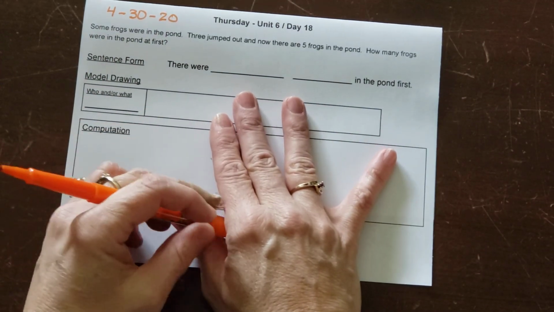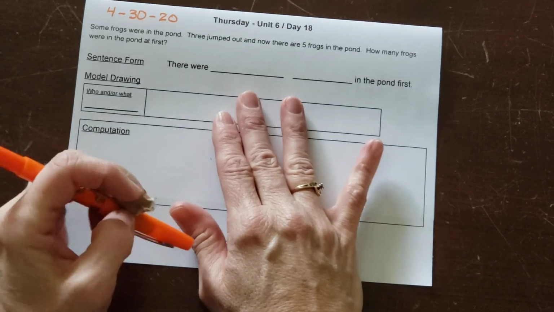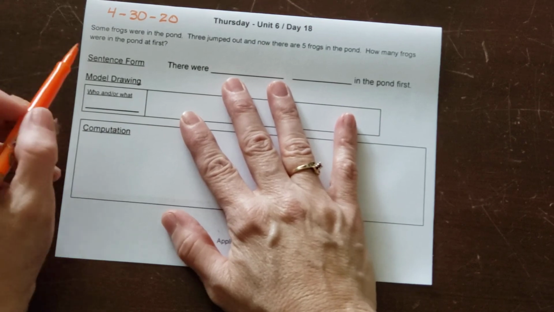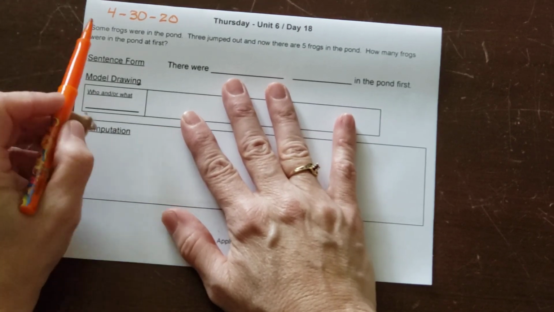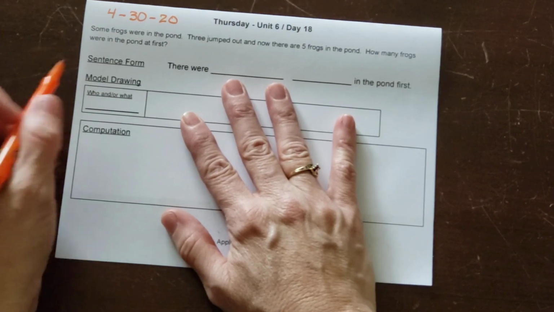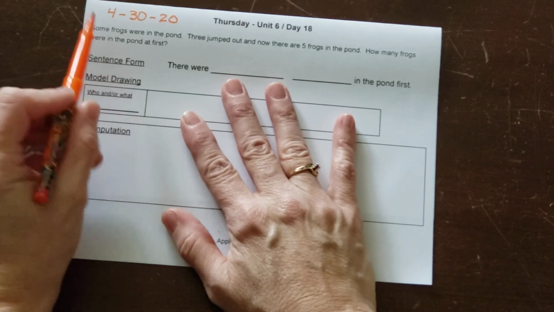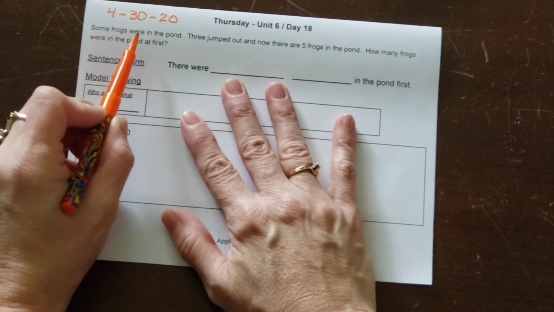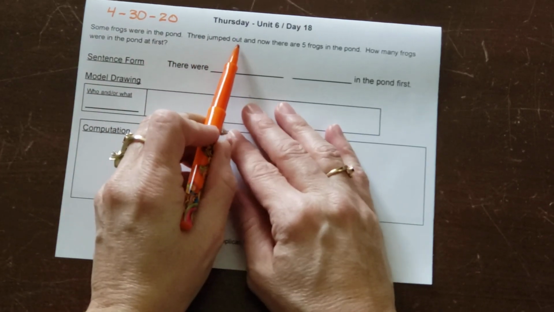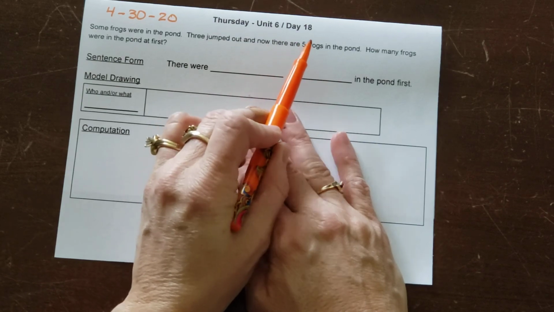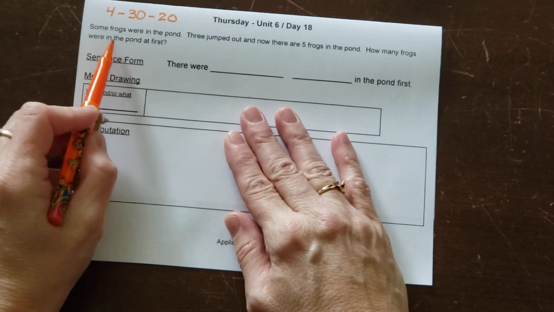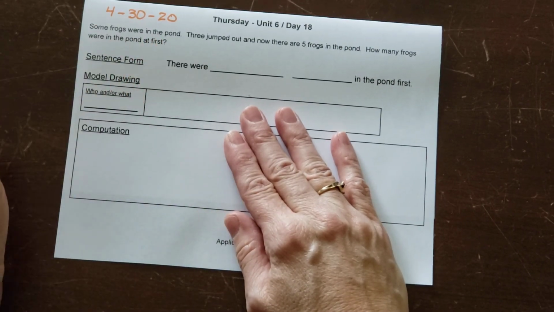All right, our application problem today has to do with frogs. Frogs that are in a pond. All right. Get your pencil ready. Either use your pencil tip or your eraser, or if you want to use your finger, you may. Ready? Read along with me. Here we go. Some frogs were in the pond. 3 jumped out, and now there are 5 frogs in the pond. How many frogs were in the pond at first?